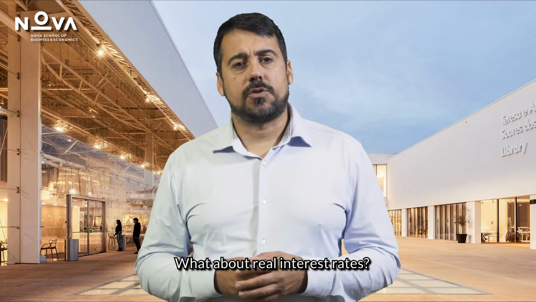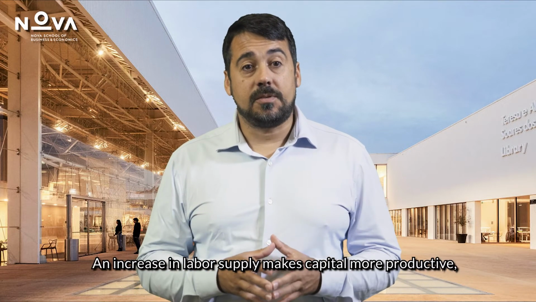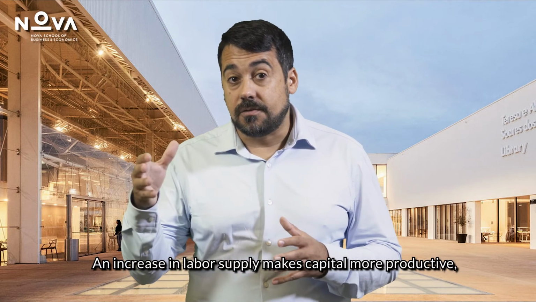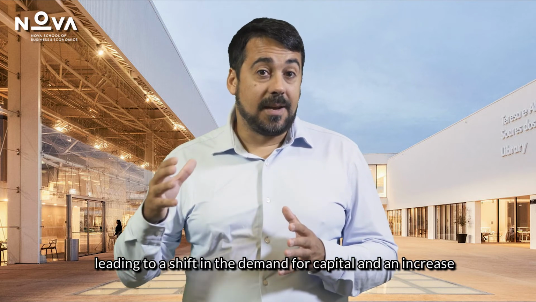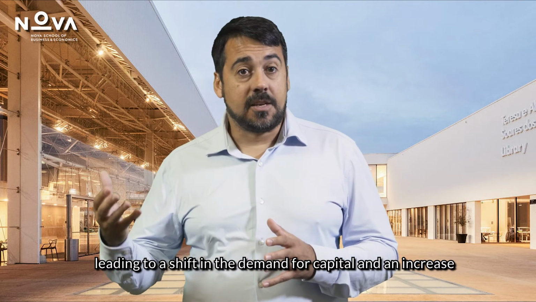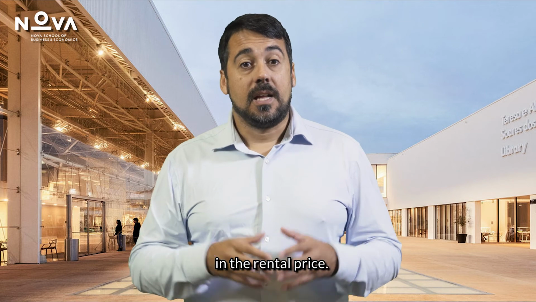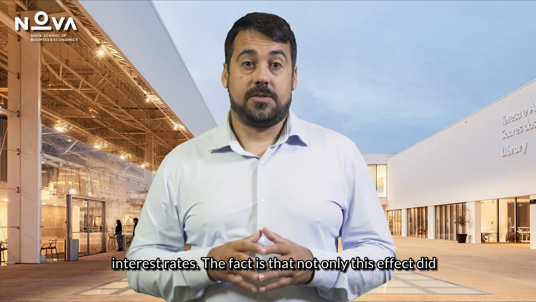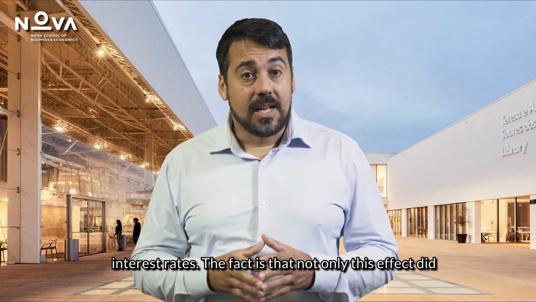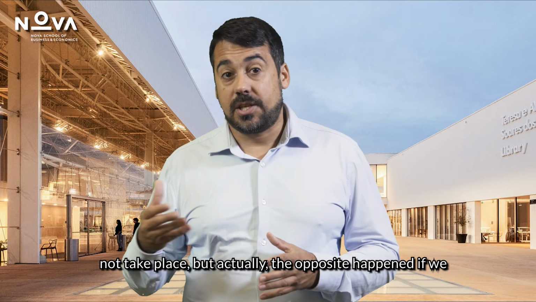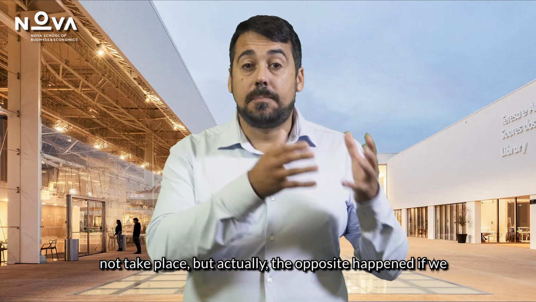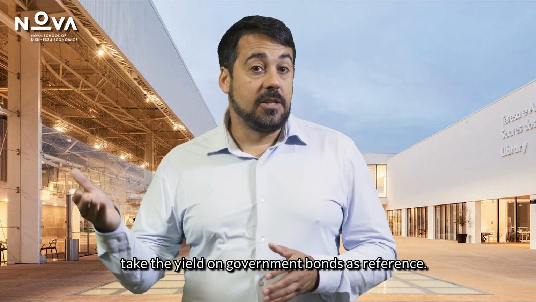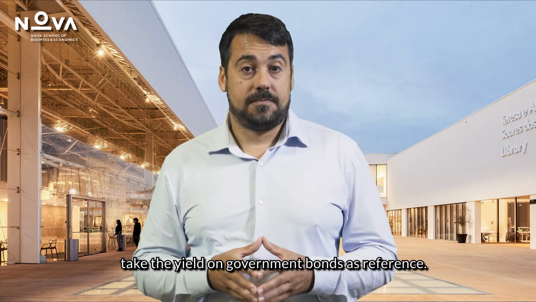What about real interest rates? An increase in labor supply makes capital more productive, leading to a shift in the demand for capital and an increase in the rental price. The no arbitrage condition would then imply an increase in interest rates. The fact is that not only did this effect not take place, but actually the opposite happened, if we take the yield on government bonds as reference.